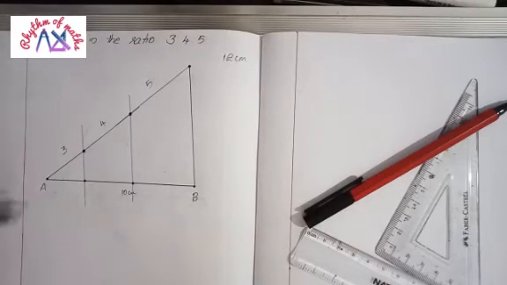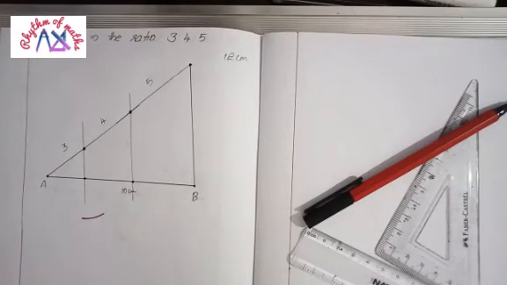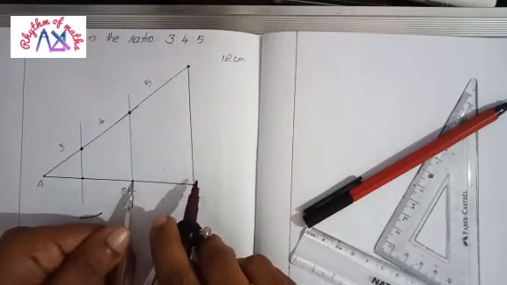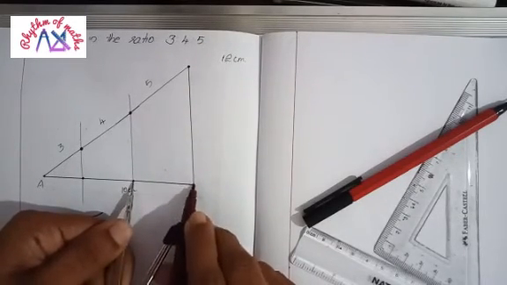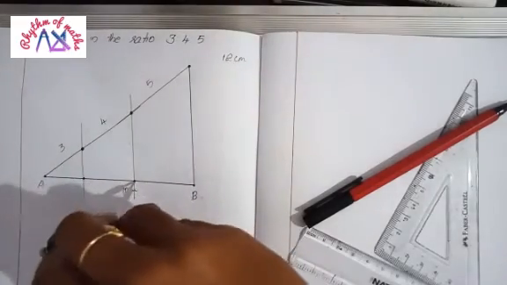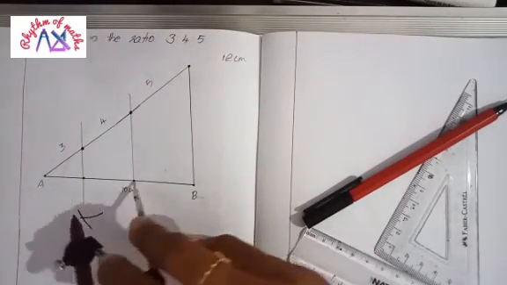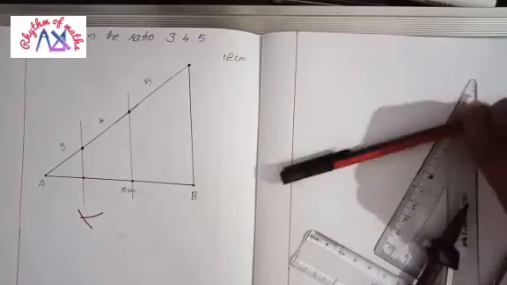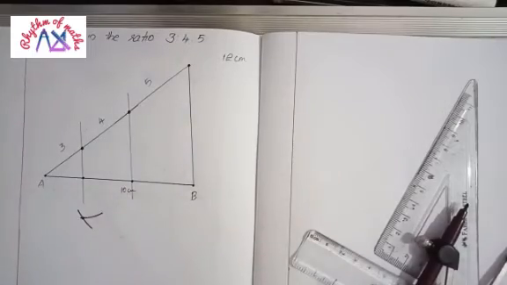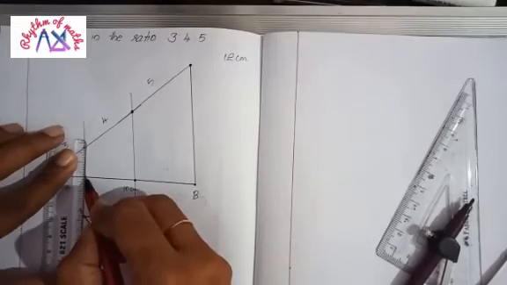Then draw an arc from that point, an arc like this. Then measure the second part, that is the third part, like this. Then from that point draw the next arc like this. From this end point draw an arc. Now you can see that these two arcs join at a common point. This is the third vertex of the triangle. Now join these 3 points using the scale.